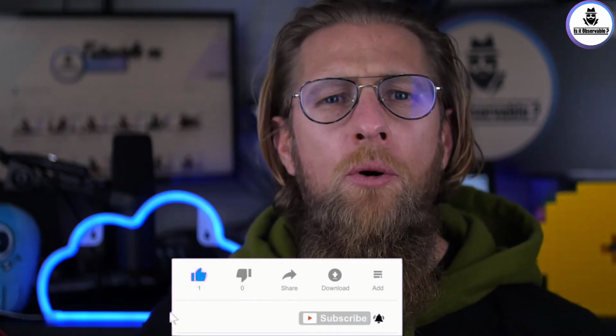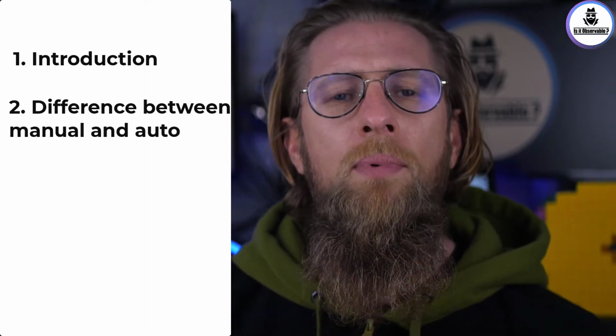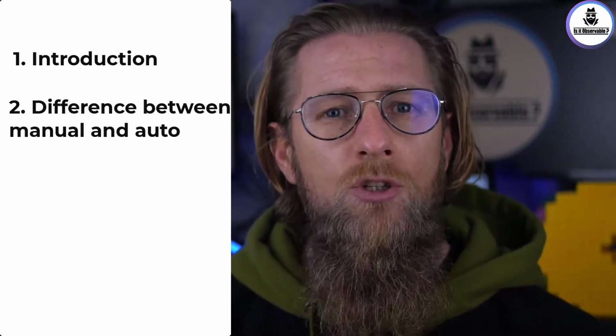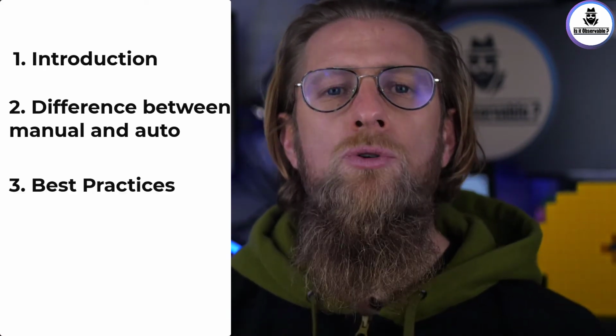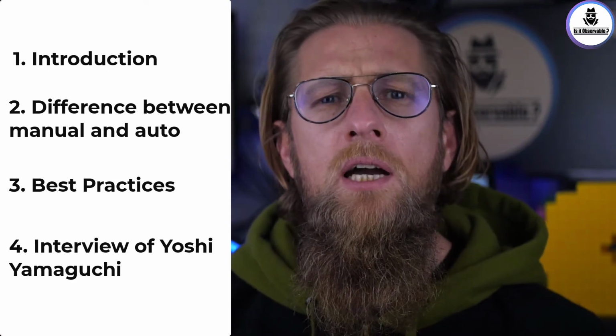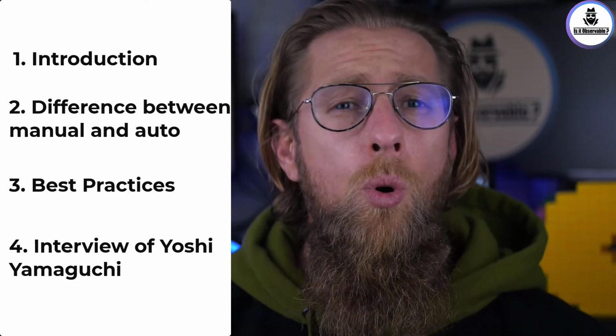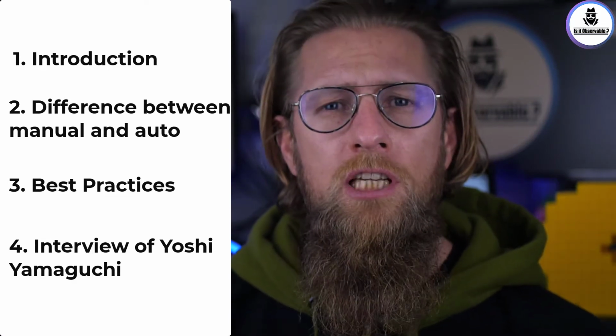So let's see what you're going to learn out of this episode, the part 1. So we'll start with a brief introduction, and then we will move on by showing the differences between manual and automated instrumentation. We will cover a few best practices on how you could instrument your code. Last, we will do an interview of one of the core contributors of the OpenTelemetry project, and I'm referring to Yoshi Yamaguchi from Google.